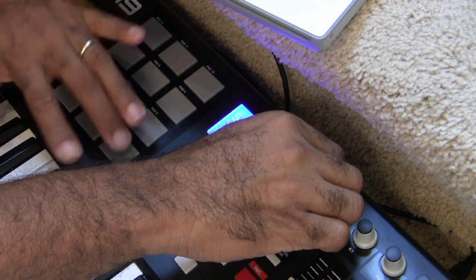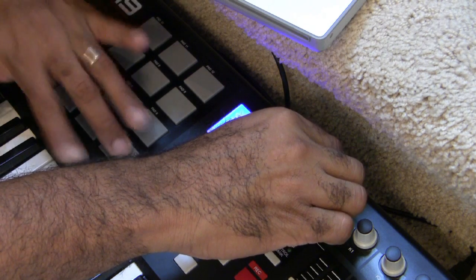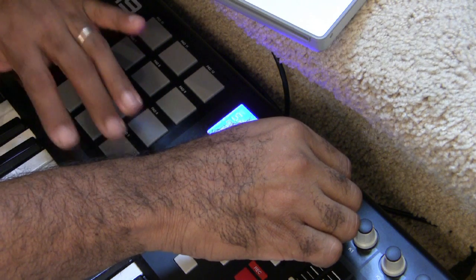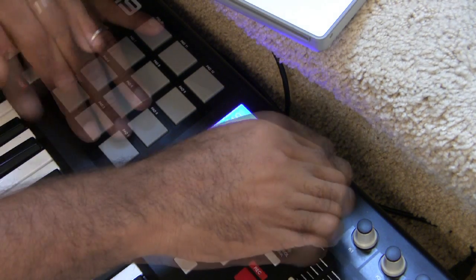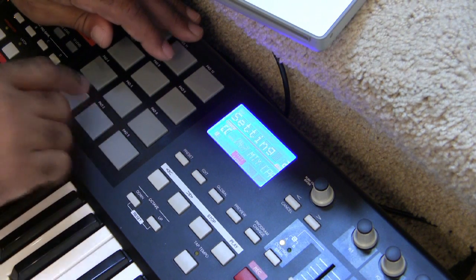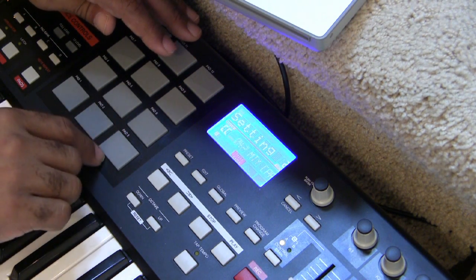Scroll till I find the sound. There it is. So that's what I want to work with.